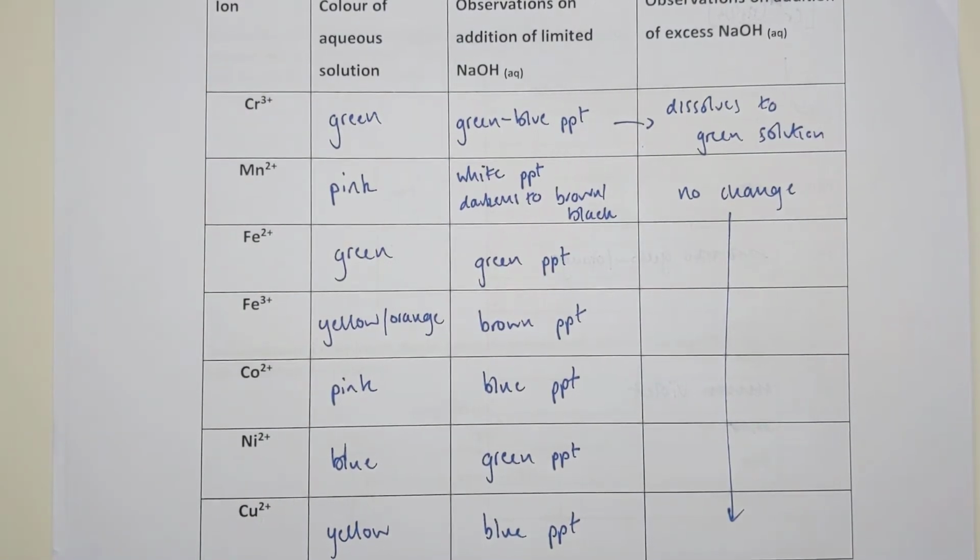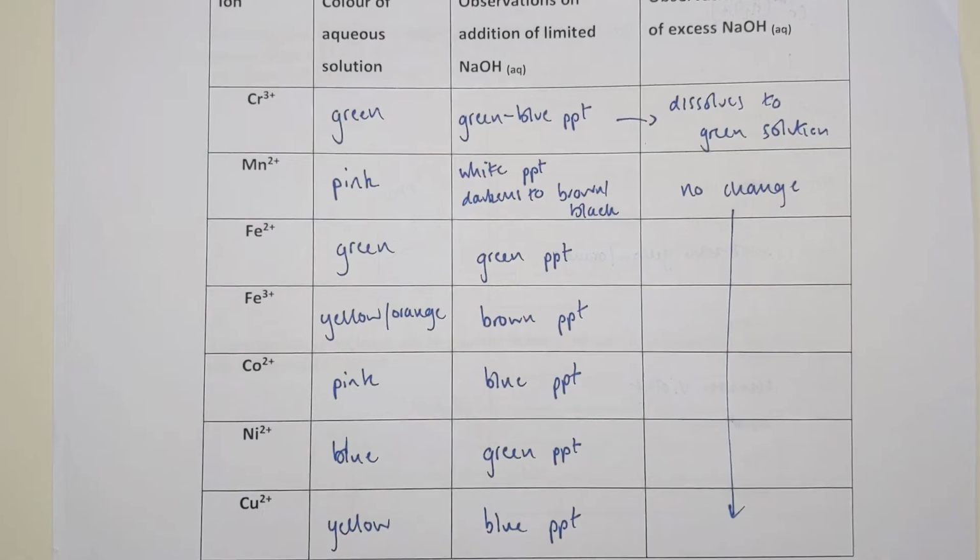Now, one thing to look at is the idea that it's a list of colours to learn off. Just knowing that for iron 2+ you have a green solution forming a green precipitate, that's easy enough to learn off. It'd be helpful to have a little appreciation of what is actually going on here to form those precipitates.